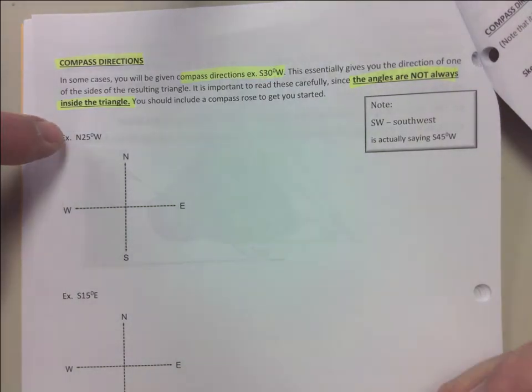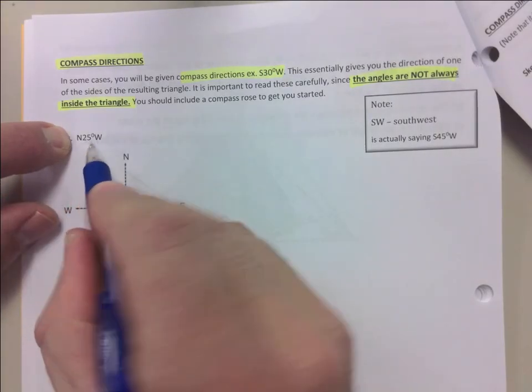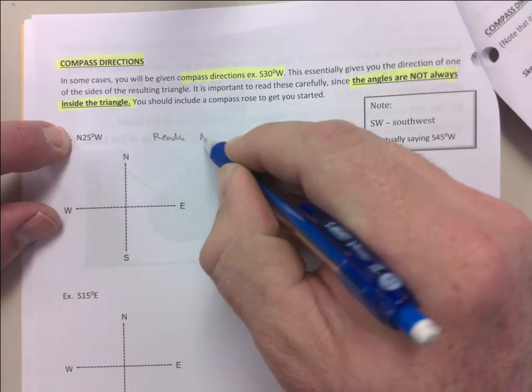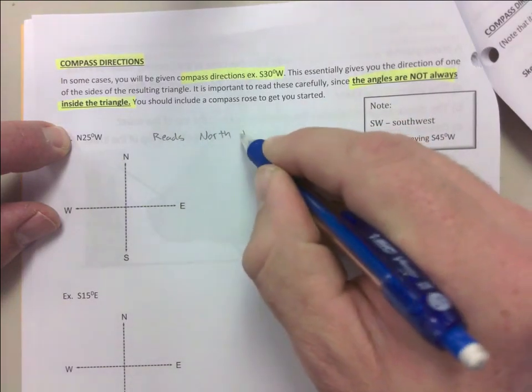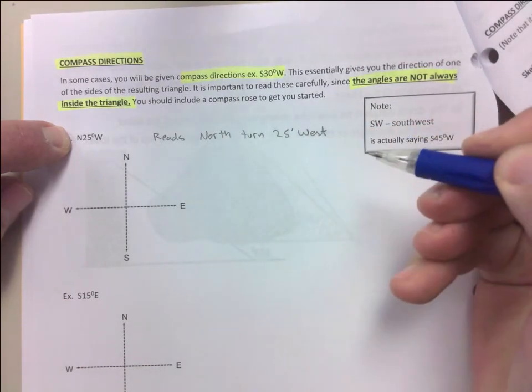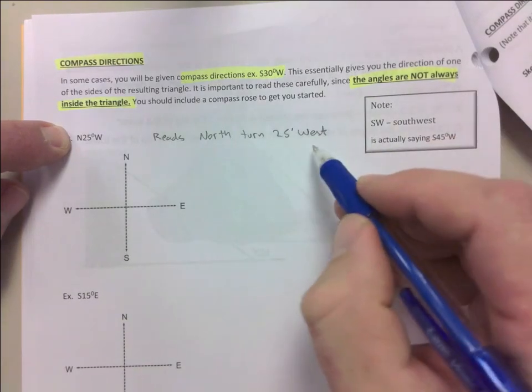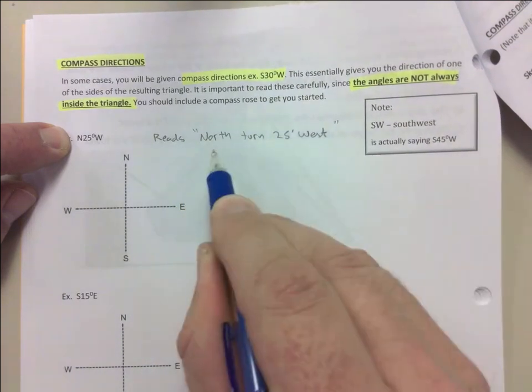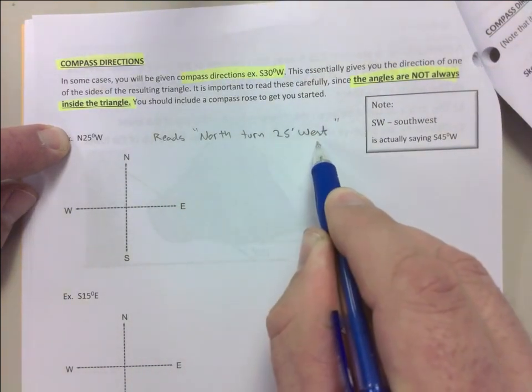So when you see north 25 degrees west, it reads, right? North, turn 25 degrees west. That's what that reads. Start north, then turn 25 degrees west.